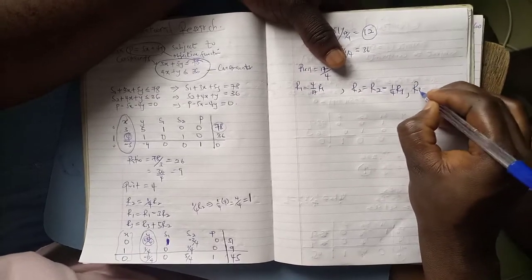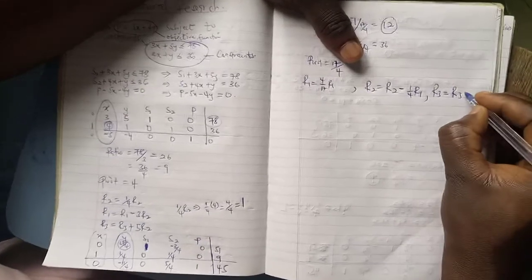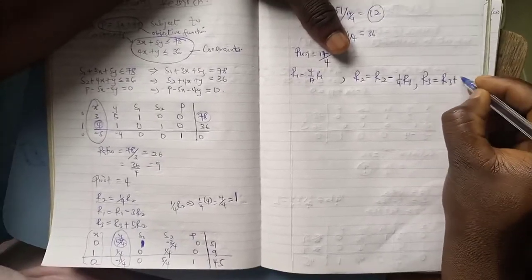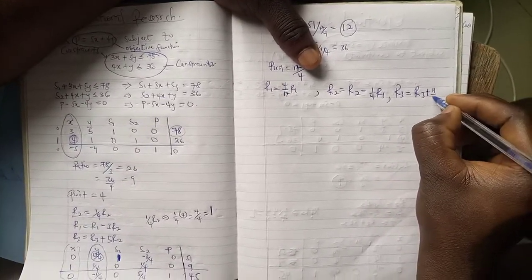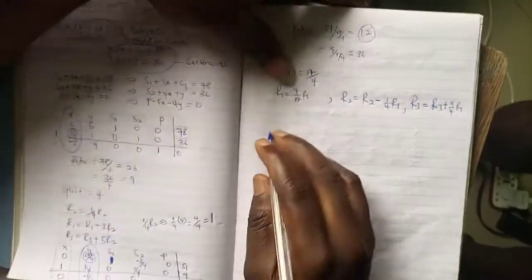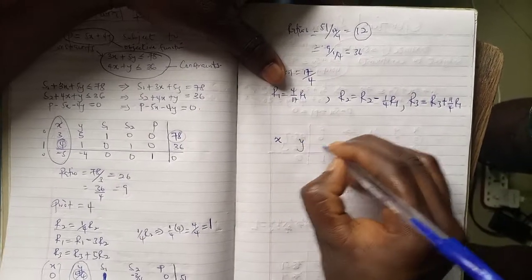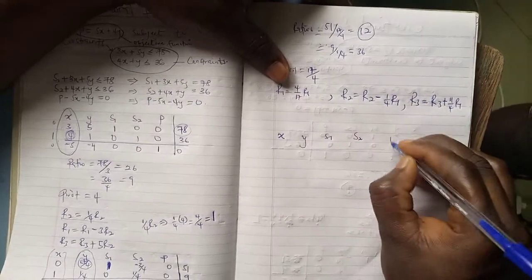And my R3 is going to be R3 plus 11 over 4 R1. So now after doing this, I'll then draw my tabular here: X, Y, S1, S2, P.